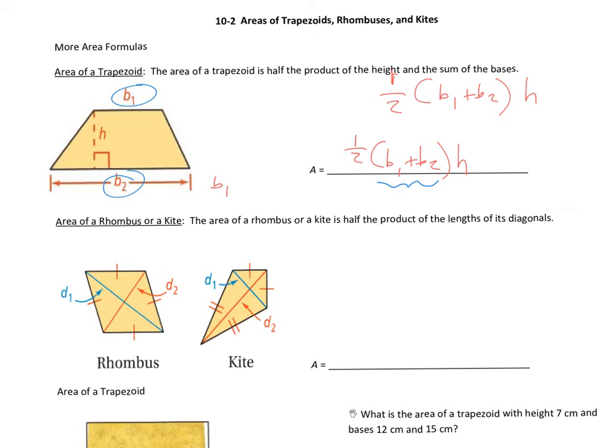All right, so the area of a rhombus and a kite. Well, we know a rhombus is a type of parallelogram. So one way of finding the area of a rhombus is if you have its height. Remember, height is straight up and down. It's an altitude. If you have the base and you have the height, you could just use the area of a parallelogram and solve it that way, base times height.